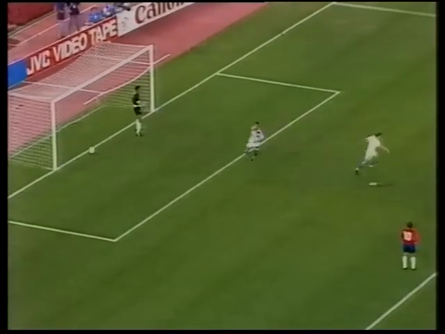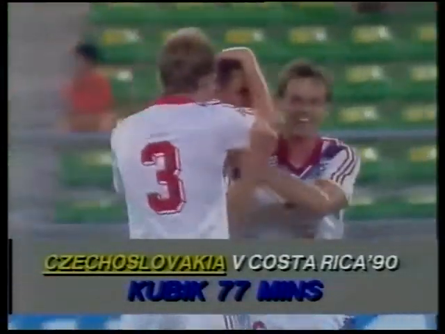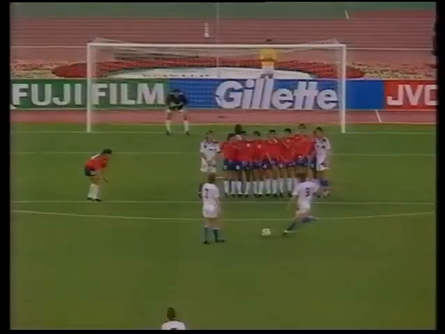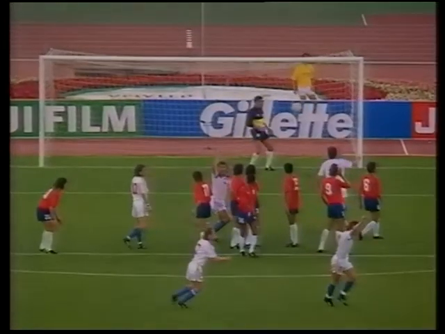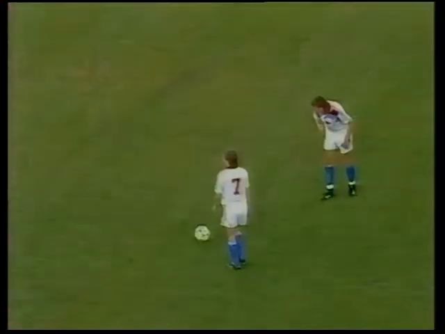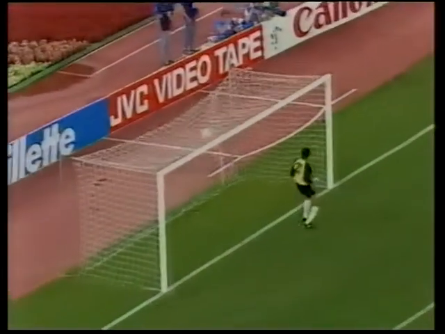Free kick hit with great accuracy, 3-1 to Czechoslovakia. The Costa Rican defensive wall is a mere irrelevance here to Lubos Kubik, who bent the ball with such great skill. There are few players in the world who can do this in such important matches.